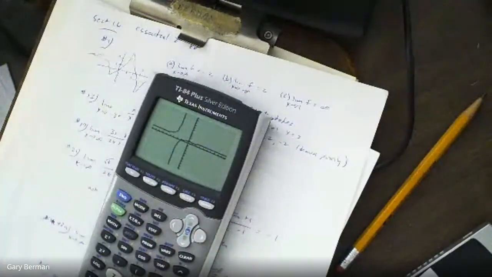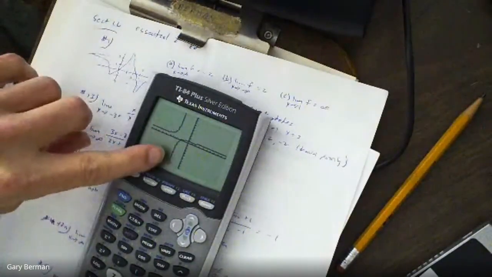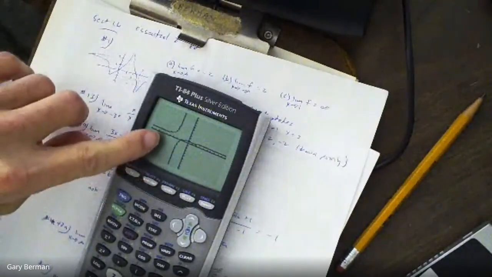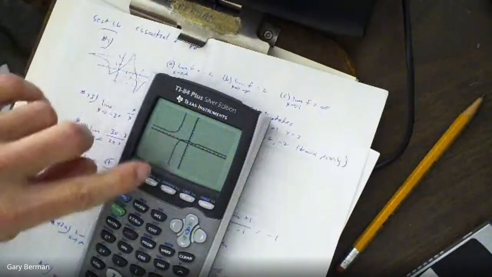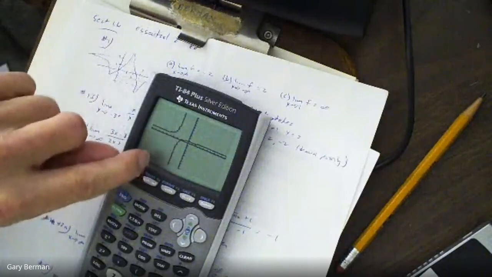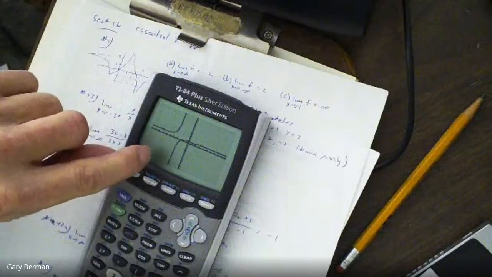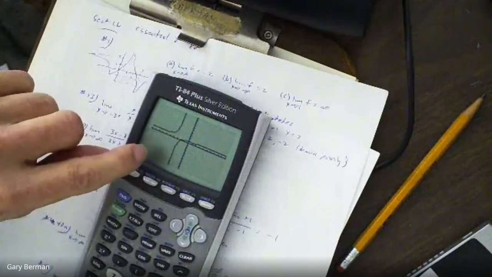I just wanted to point out, I think I did already, but I'll mention it again. This is something you've heard and seen before. If y is going to infinity as you approach the point, that means you have a vertical asymptote there. A vertical asymptote occurs when the function is going to infinity, plus or minus.